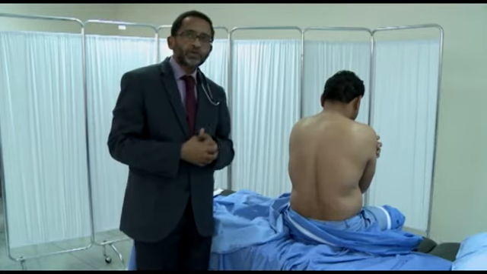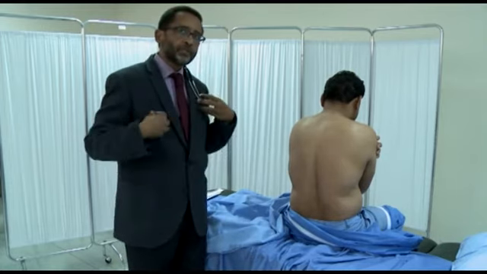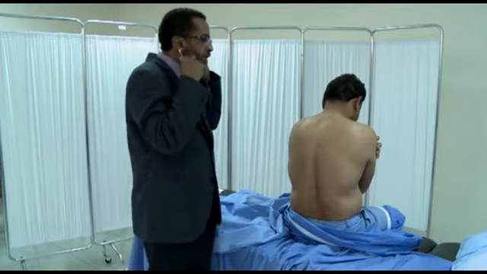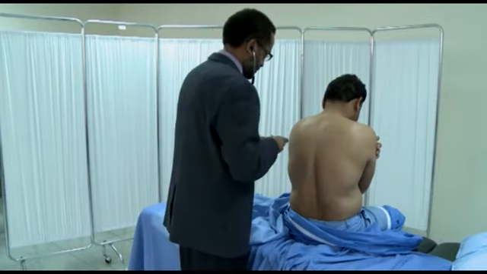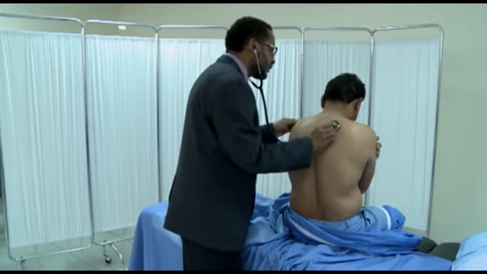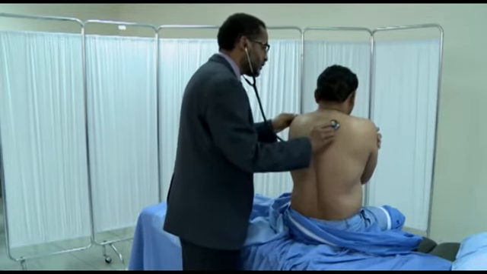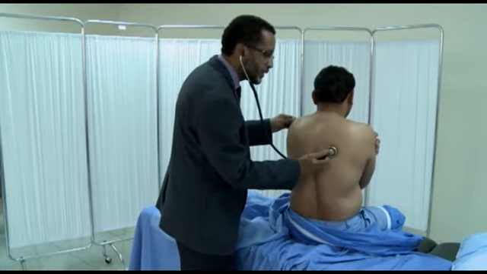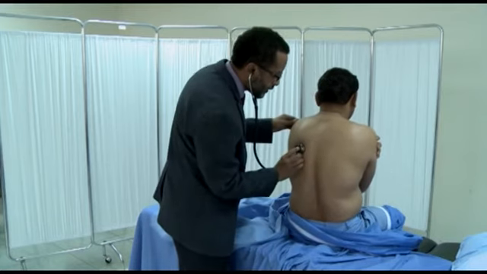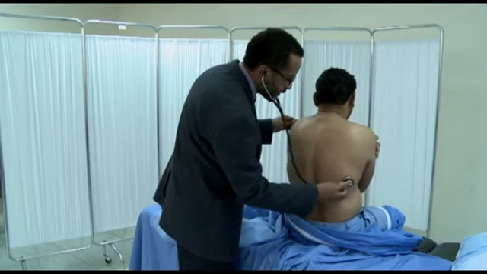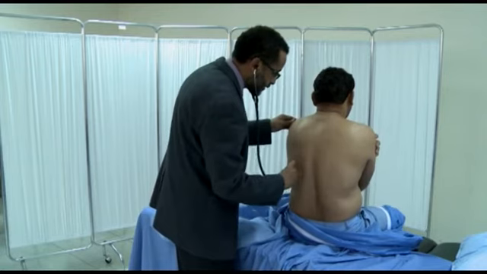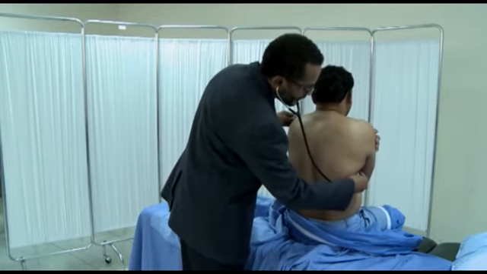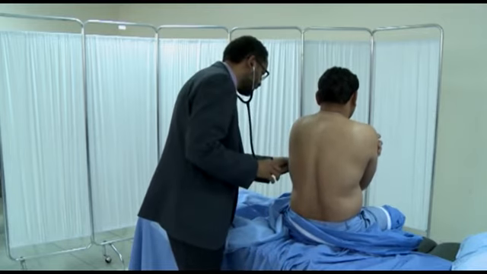Now, after percussion, we do auscultation. And again, with the same steps, we'll ask our patient to take a deep breath in and out. Big breath. And out. And again. And out.